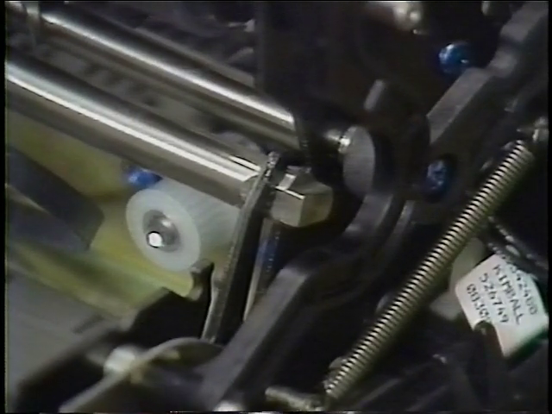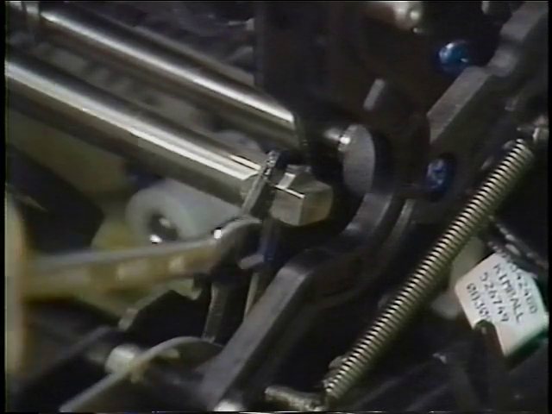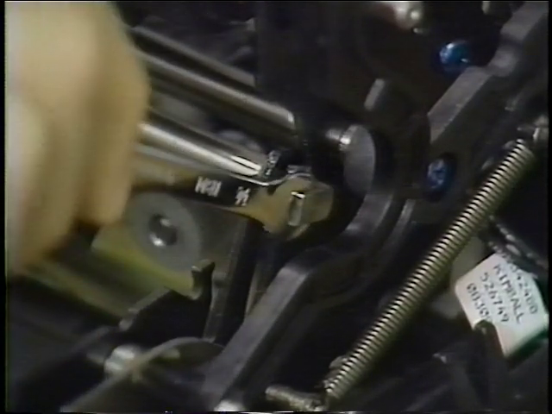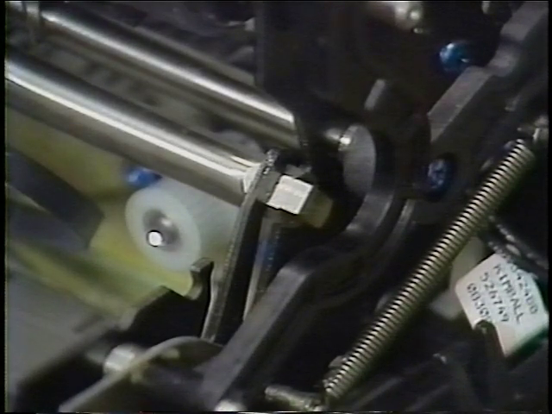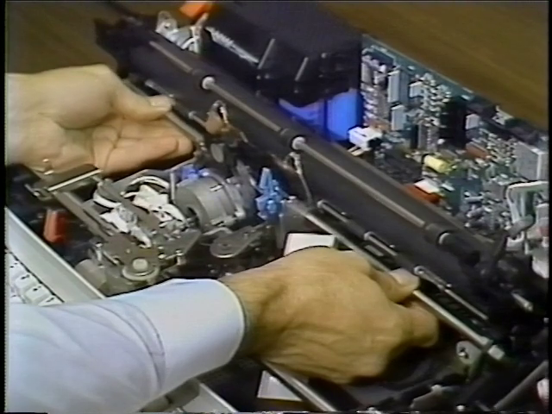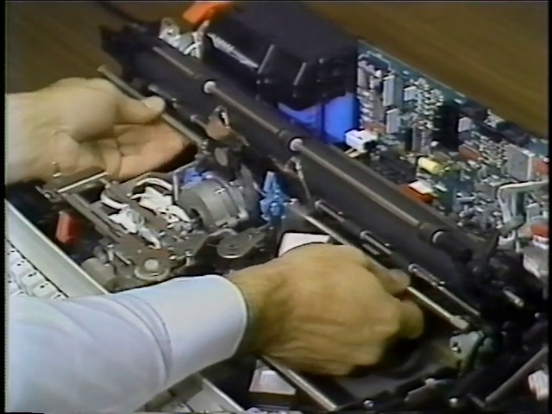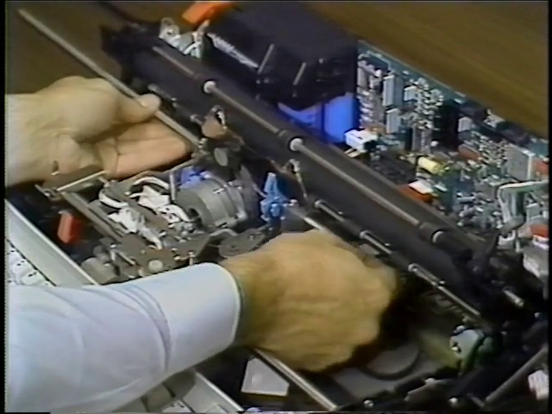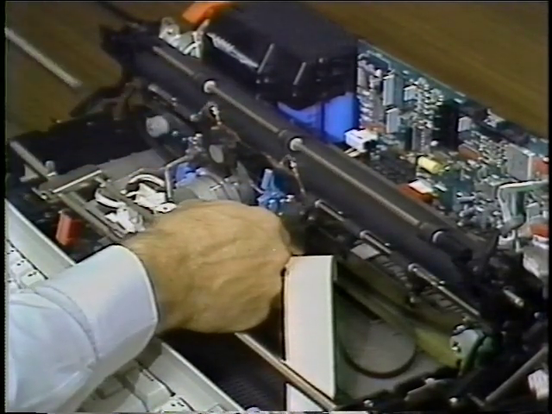Using a 1/4-inch open-end wrench on the right end of the carrier shaft, turn the shaft top to rear until it stops. Do not force the shaft beyond the stop. Slide the carrier shaft to the right until the left end clears the side frame. Lift the carrier up, and as you hold it, slide the shaft out of the carrier and lift the carrier out of the machine.